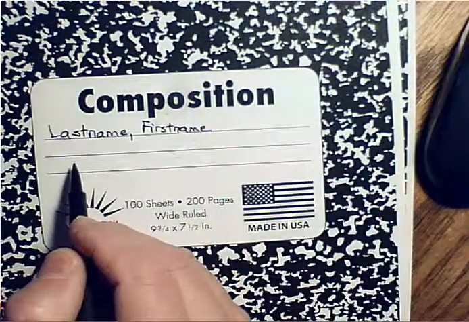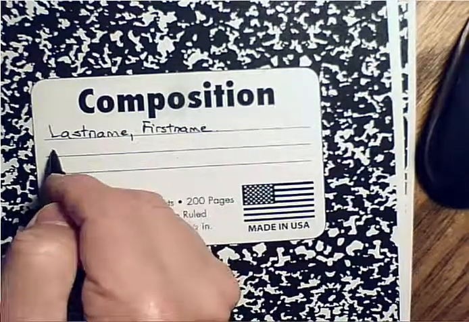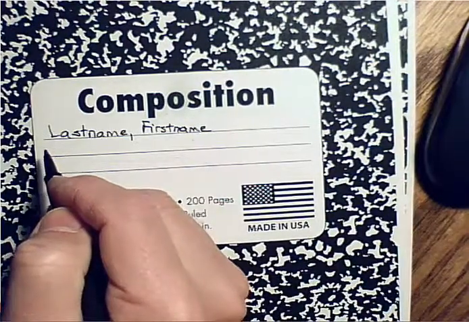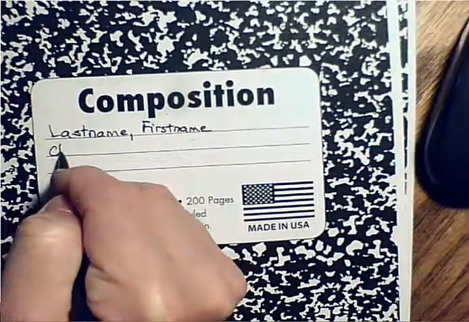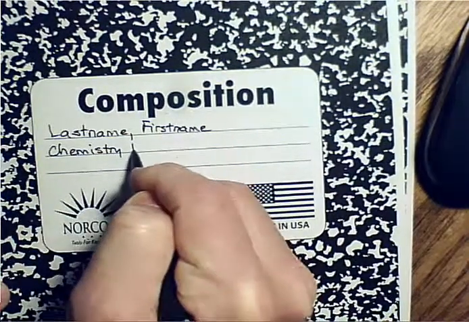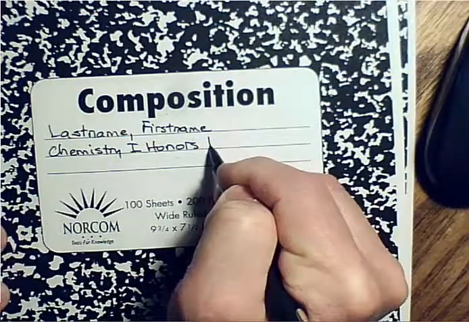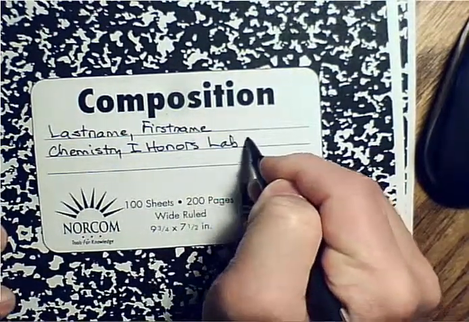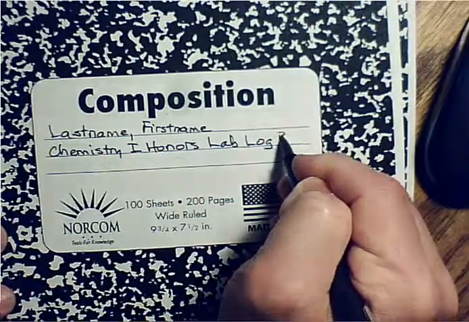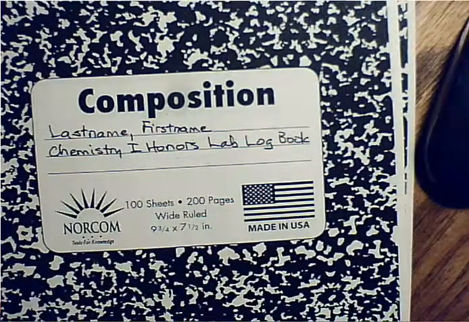And then on the next line, you want to tell me what class this is. This is a chemistry lab notebook. So we'll just say Chemistry 1 Honors lab. Let's call it a logbook. Okay. Sometimes when I say notebook, students kind of misunderstand that, but we'll try to explain to you how you're going to use this.